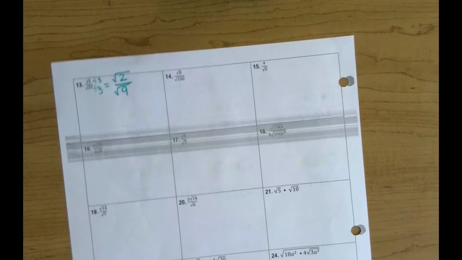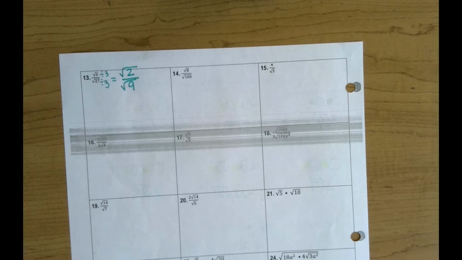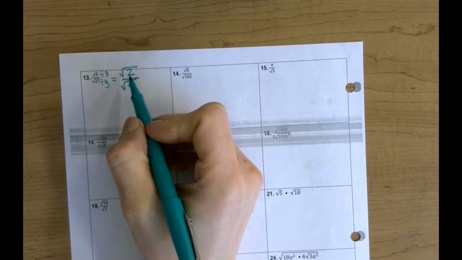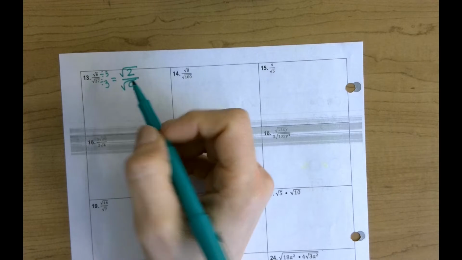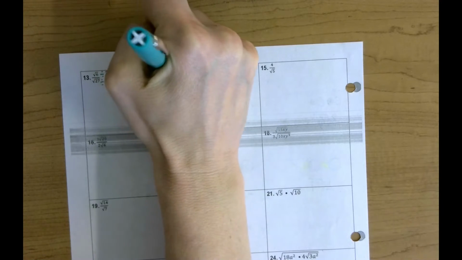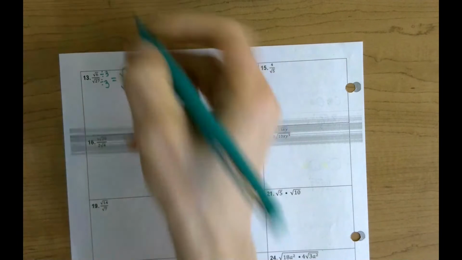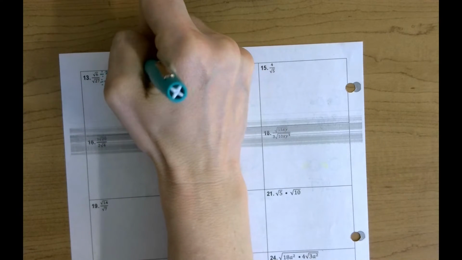Now I have some smaller numbers. It's a little easier to work with. Then see if you can actually simplify by finding the square root. So the square root of 2, that is an irrational number. That's going to give you a non-terminating, non-repeating decimal. So we're going to keep that as the square root of 2. But the square root of 9 is a rational number. That equals 3. So that is my final answer.